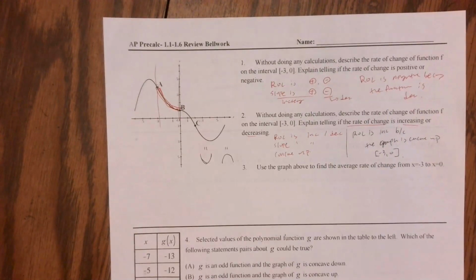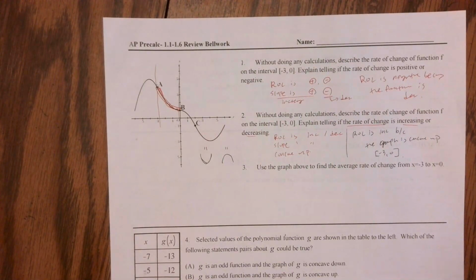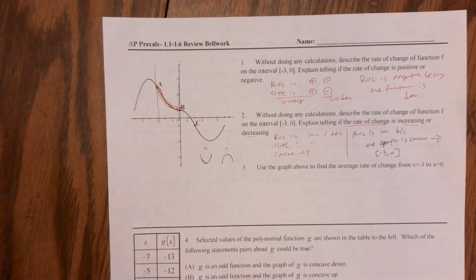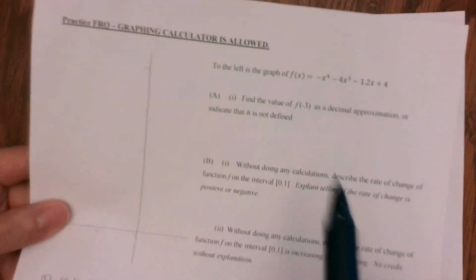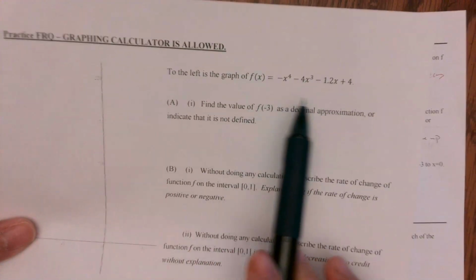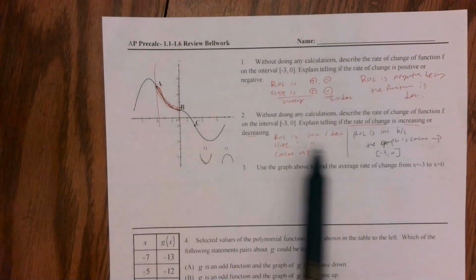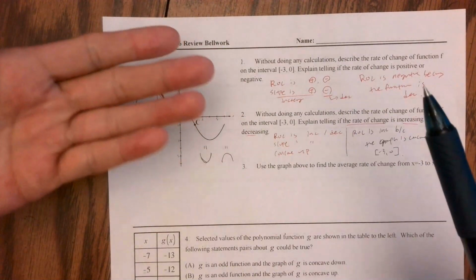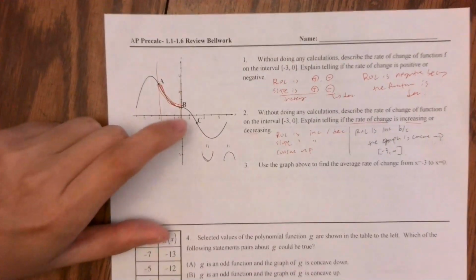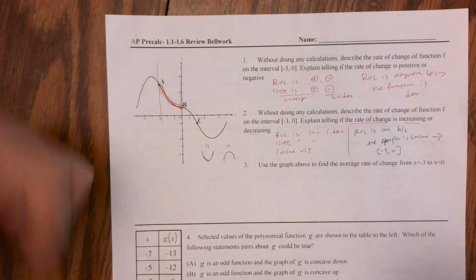Okay? Alright, use the graph above to find the average rate of change from -3 to 0. You have a similar problem like that on your FRQ, the study guide. Just want to point that out. However, on the FRQ, you have the function. So when you want to evaluate the y value, you're going to plug it into the x to find the y value. For this one, I don't have any function to plug it in, so you're going to just heavily rely on the graph. Does that make sense? So which one is most accurate, graph or function? The equation of the function.